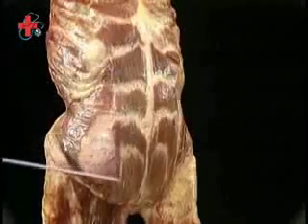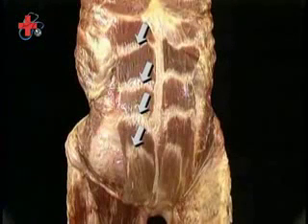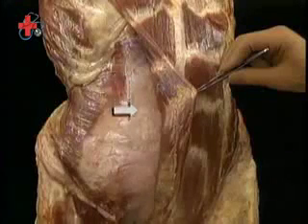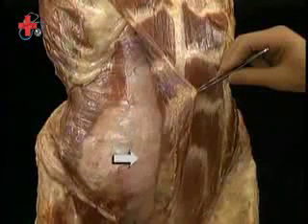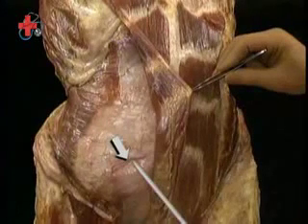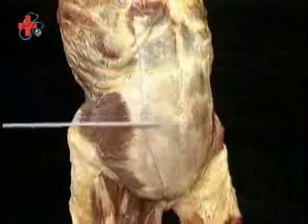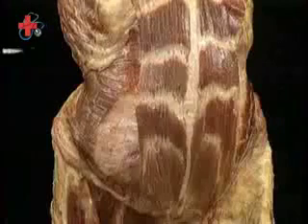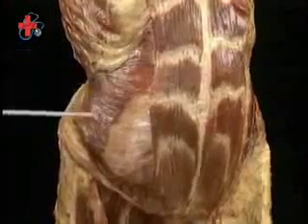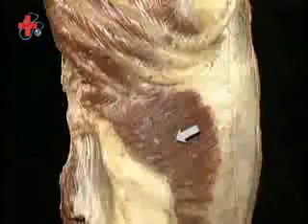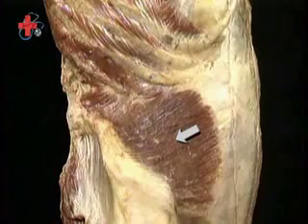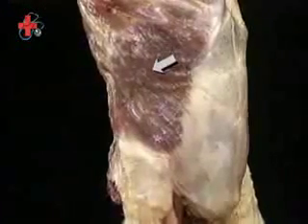Here's rectus abdominis, the tendinous intersections, the posterior rectus sheath, the arcuate line, the anterior rectus sheath. Here's transversus abdominis, the internal oblique, and external oblique muscles.